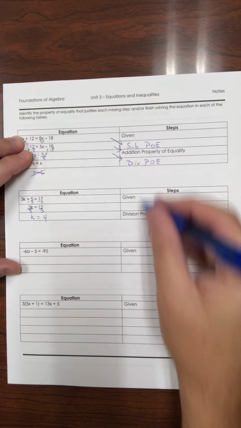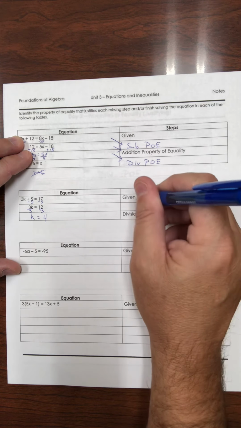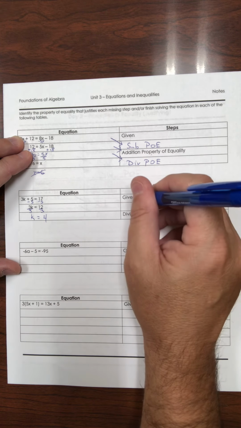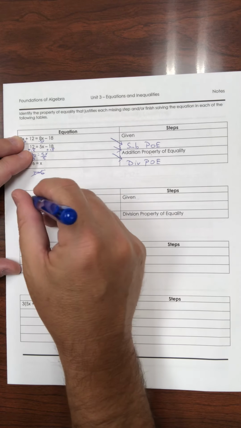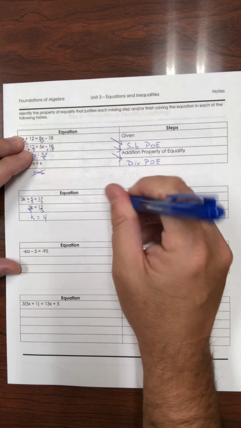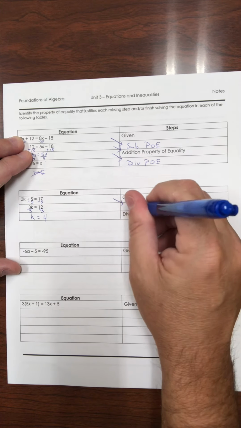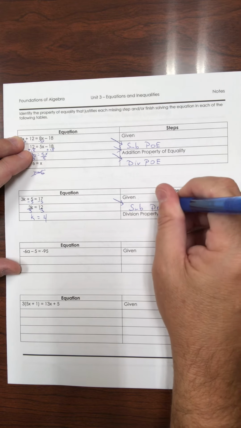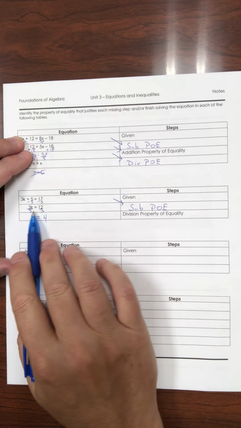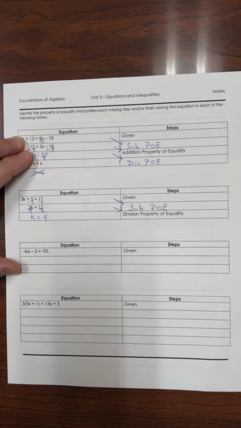Well, look at this side. It's almost done for us, remember? Realize this, the very first box is 9 times out of 10 going to be given. All right, that 3k plus 5 equals 17 was given to us. Now, how did I go from that step to the next step? Well, I subtracted 5. So that is the subtraction property of equality. How did I go from this step to this step? Well, I divided by 3. Well, good, it's already done for us.